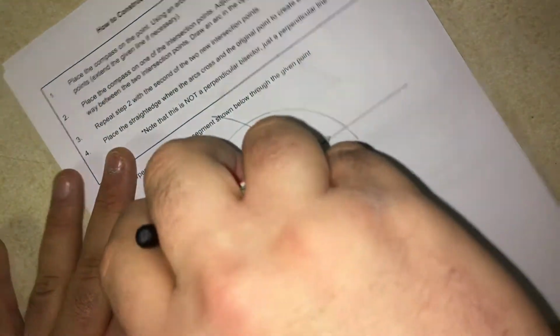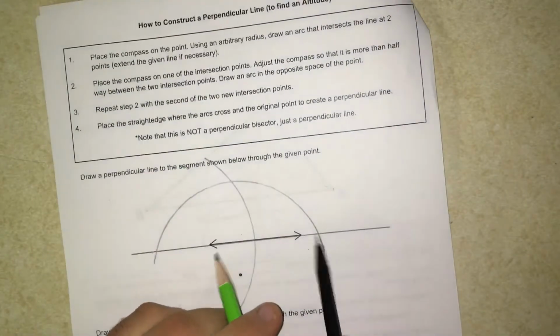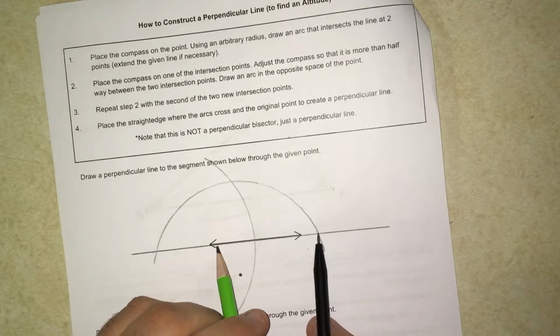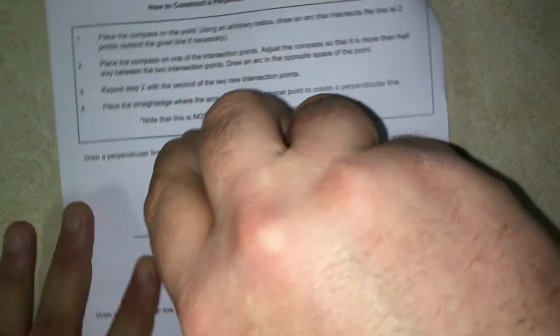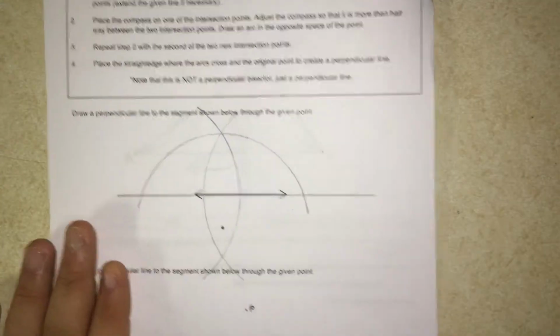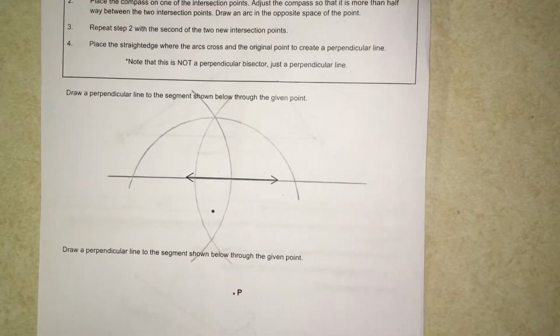Draw arc number 1. I'm going to go to the opposite side. Keep your compass width the same as before. Go to the opposite intercepting point. You've got to get two arcs to intersect, just like that. So it's similar in that regard to the perpendicular bisector. It's just that we're not bisecting anything. We're not cutting anything directly in half.